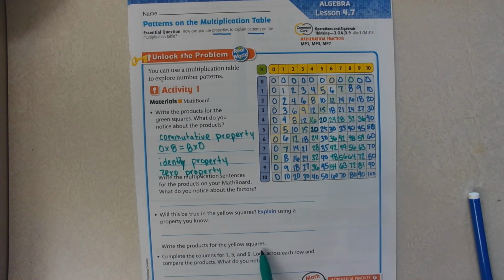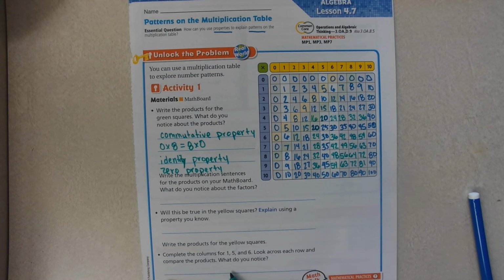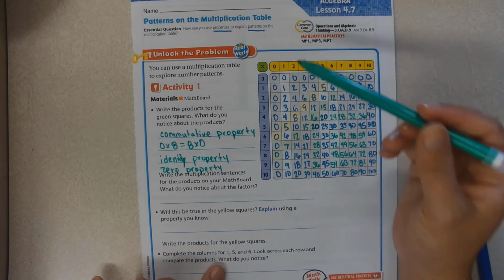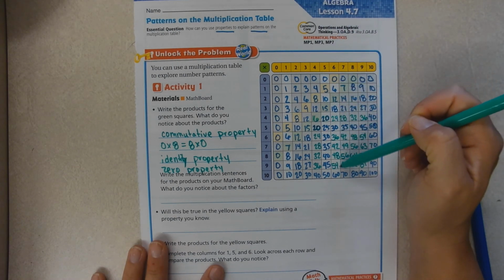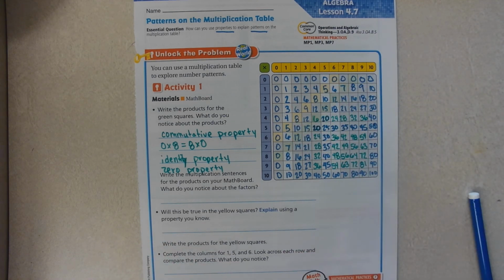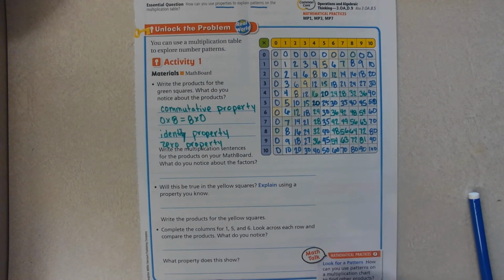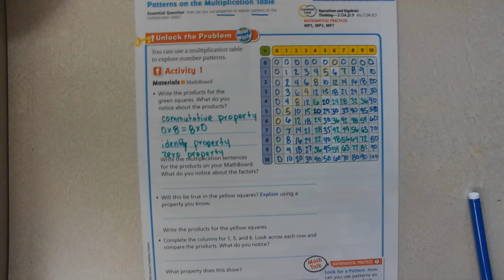Write the products for the yellow squares. Complete the columns 1, 5, and 6. Look across each row and compare the products. What do you notice? If you do 1, 5, and 6 and you look at them, what do you notice? What property does this show? And that concludes today's lesson.